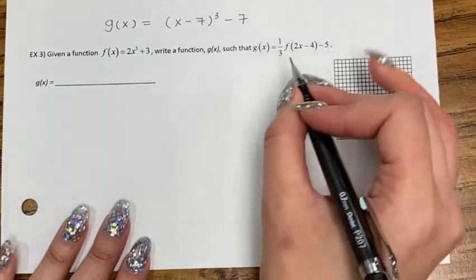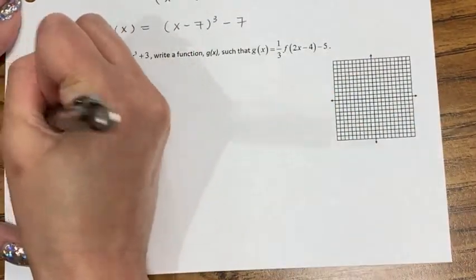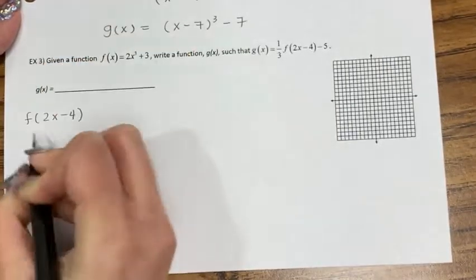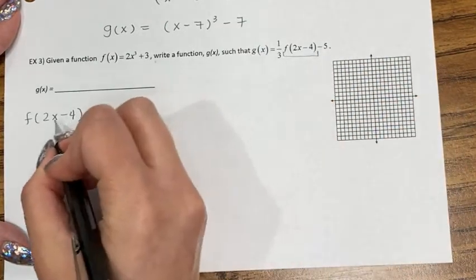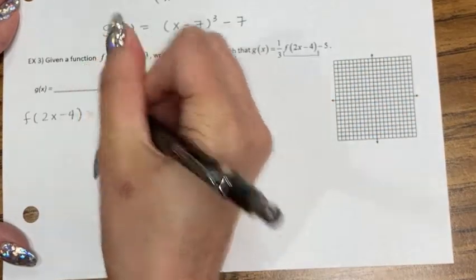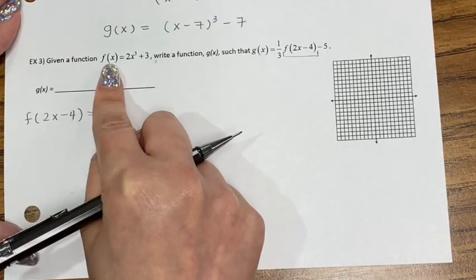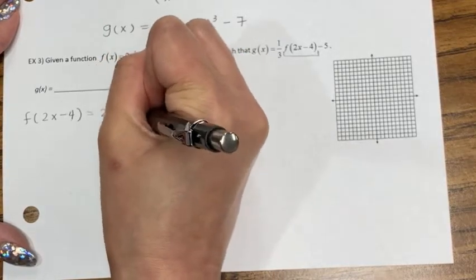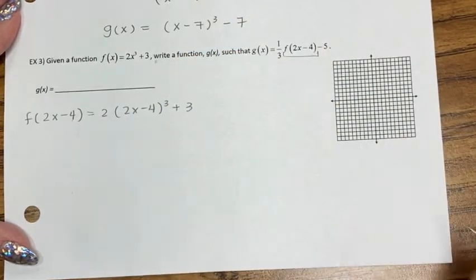So what you need to do here, similarly to the previous one, the first thing that I want to do is find my f of (2x minus 4). And you're going to tell me, where are you getting this from? From here, okay? So that's the first thing that I need to do. After that, I'm like, okay, I have f, which is this one. So I'm going to replace the x for 2x minus 4. So you have 2 times (2x minus 4) cubed plus 3, okay?